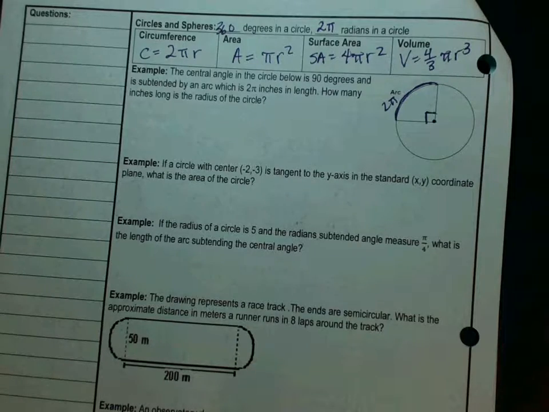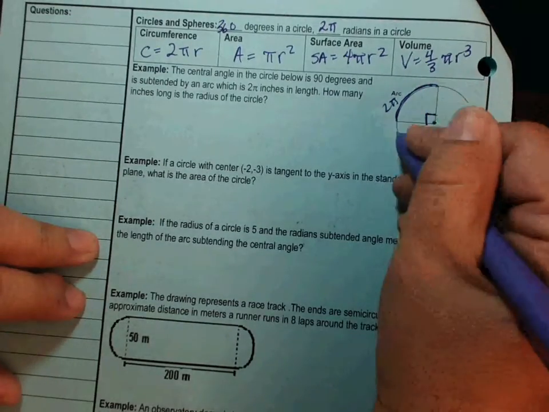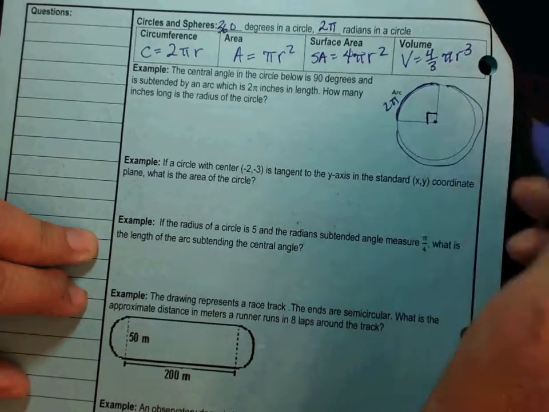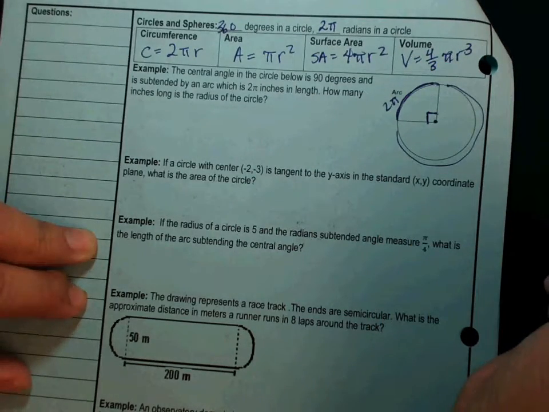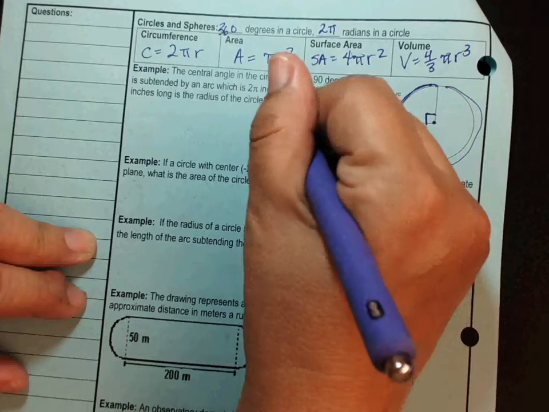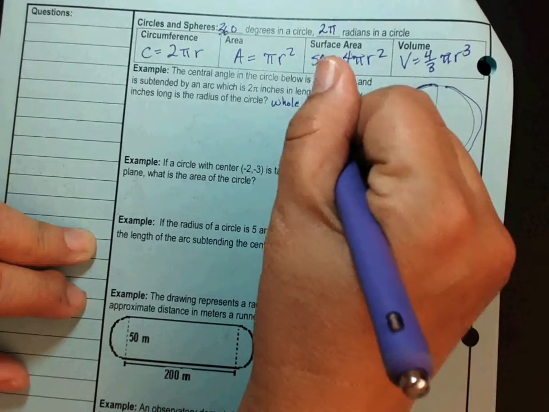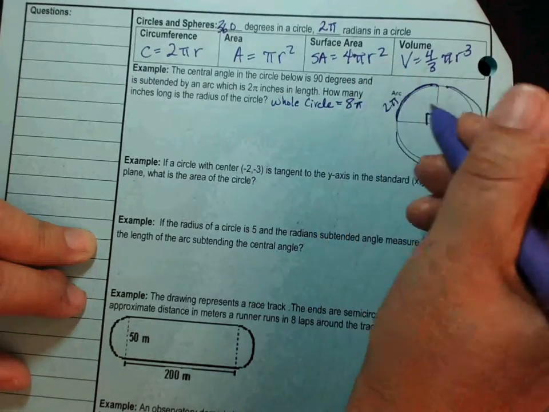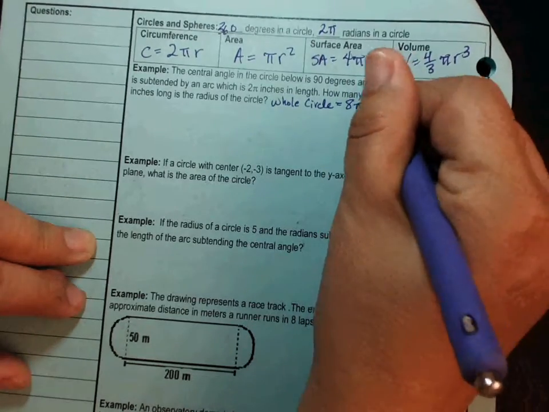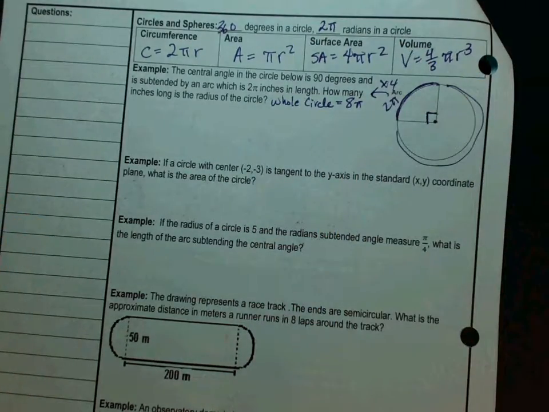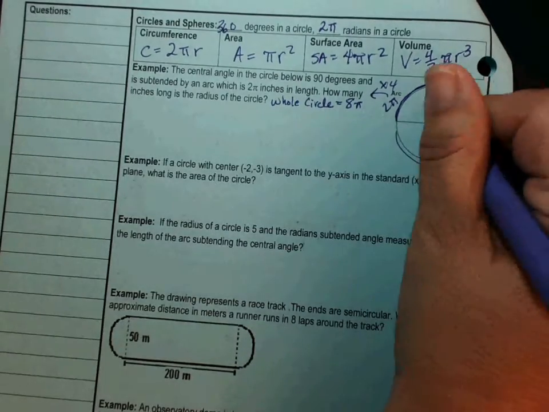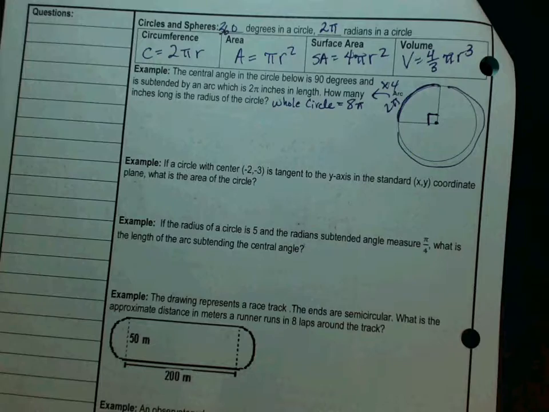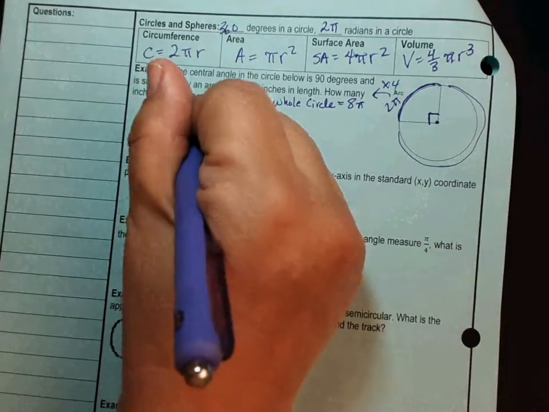Well, one of the easy ways to figure this out, if this is 2 pi, how far is it around the rest of the circle? So, whole circle, what would that be? Hopefully you can figure out, oh, that's 8 pi. Why? You take this times 4, because there are 4 of those pieces around your circle. And there are 4 90-degree angles if I were to slice this up, right? So the circumference is 8 pi.